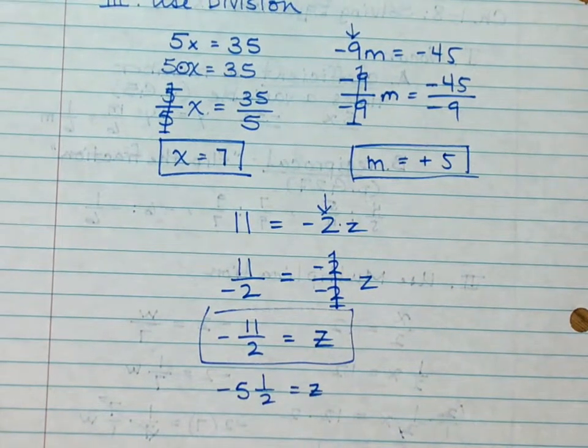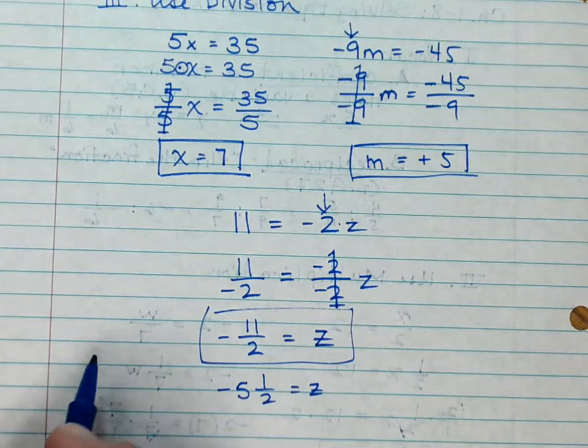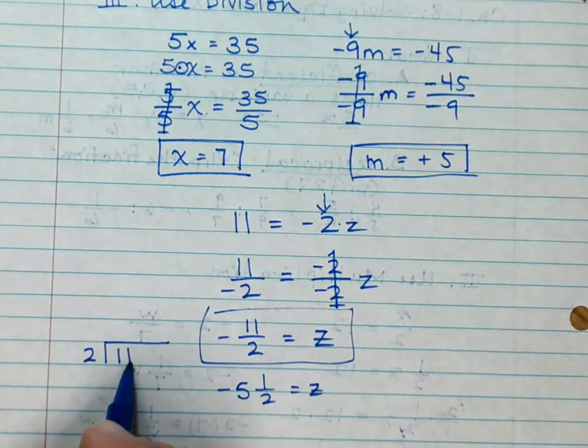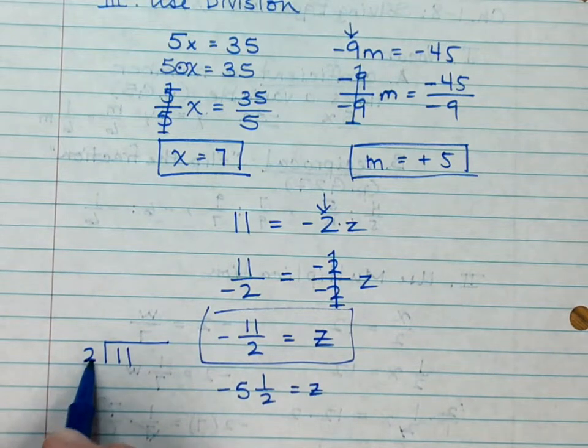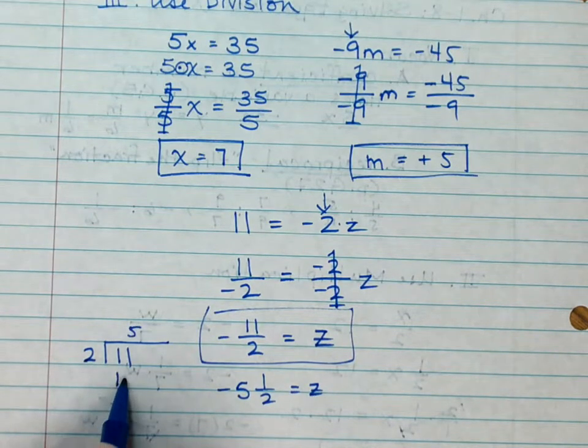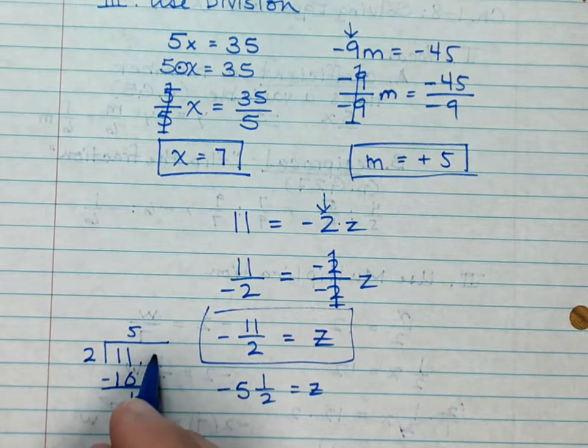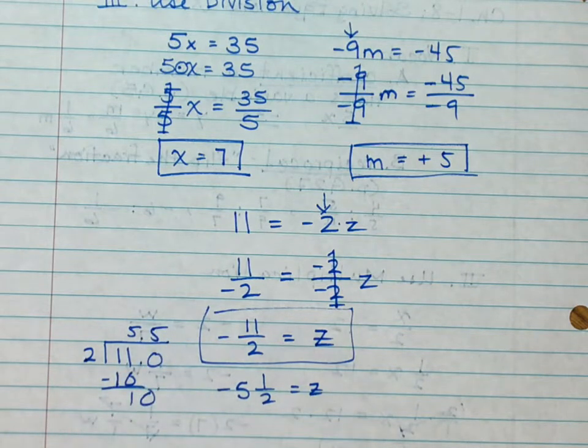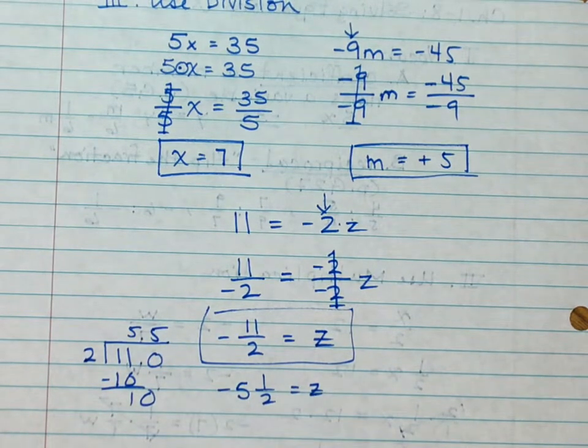As far as the negative 5.5 answer, well, just reminding you, numerator divided by a denominator. 2 goes in 11 5 times. Two goes into 10 5 times. So there it is, negative 5.5. Yeah, I could have expressed it as a decimal or as a fraction. I just chose to do the first one, the fraction.